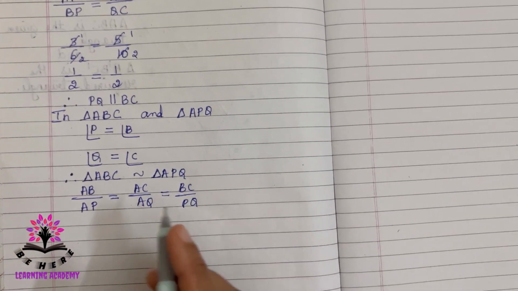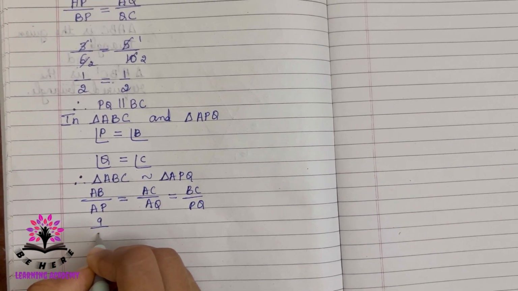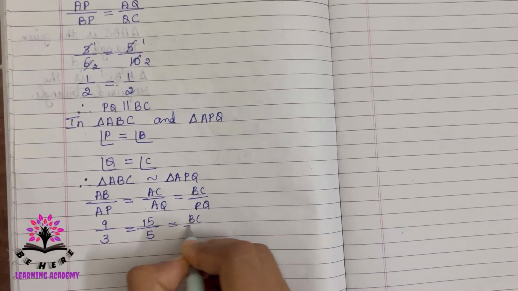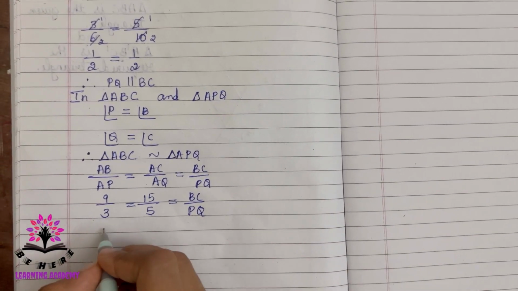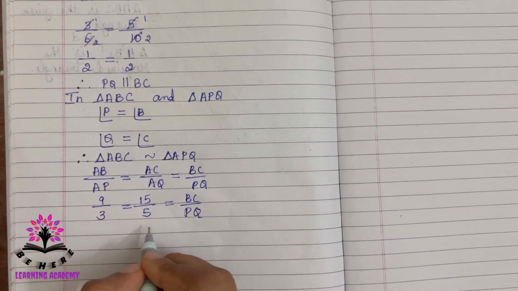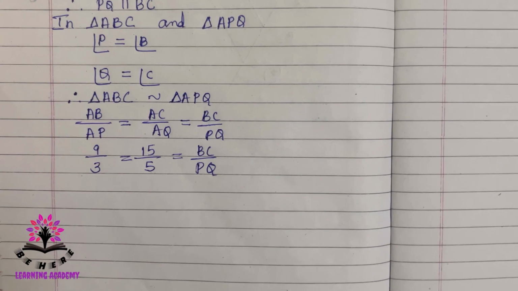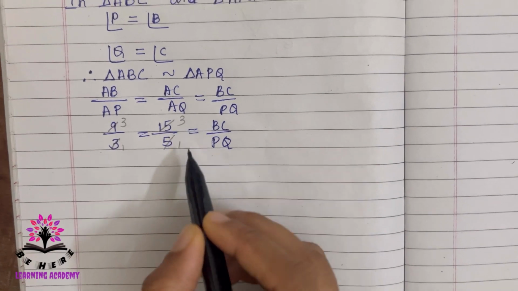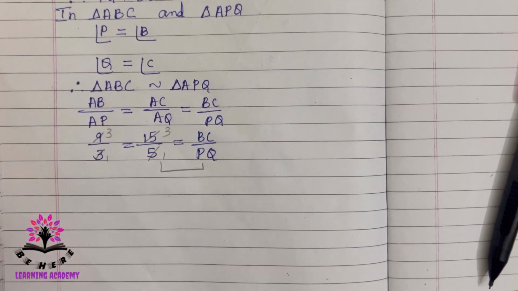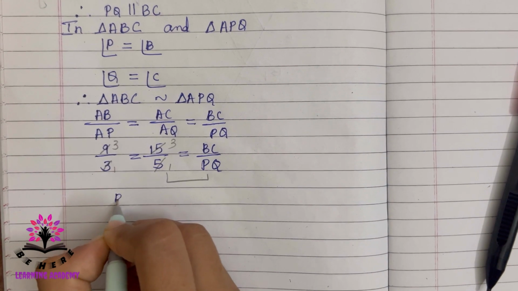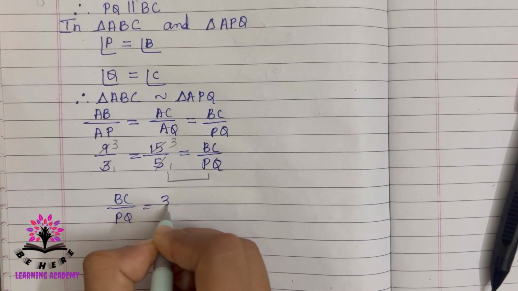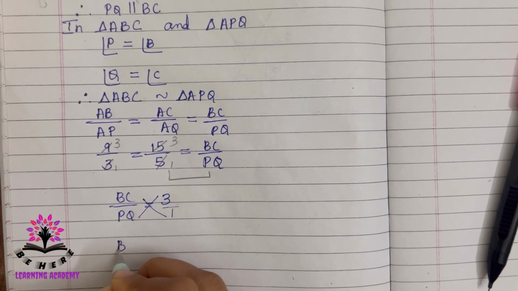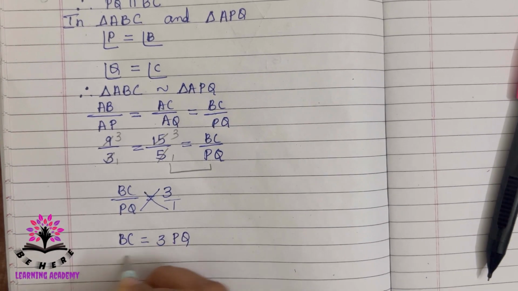Now let us write the ratio here. 9 by 3 will be equal to 15 by 5 will be equal to BC by PQ. This term as it is. So here after substituting we will get the answer. So 3 ones are 3, 3 threes are 9, here also 5 ones are 5, 5 threes are 15. Now let us consider any one of these. I can write it as BC by PQ will be equal to 3. When you cross multiply, it will be BC is equal to 3PQ.